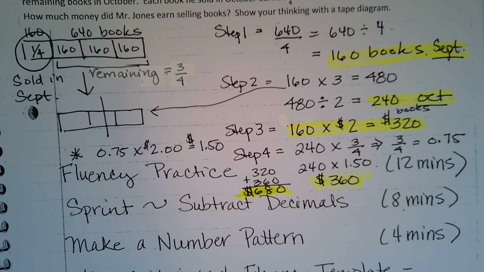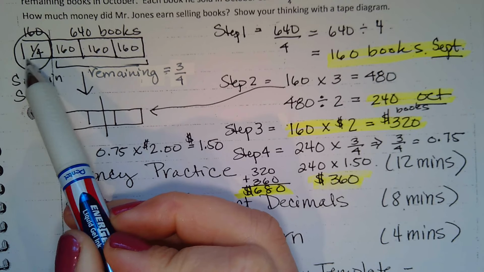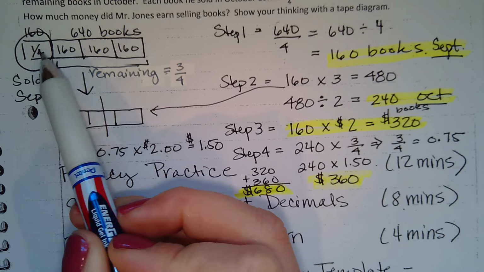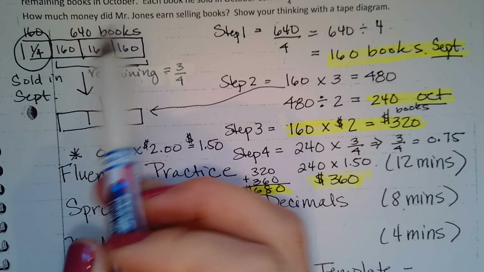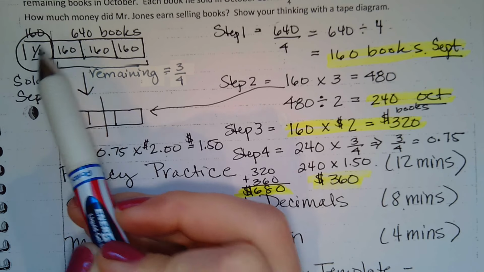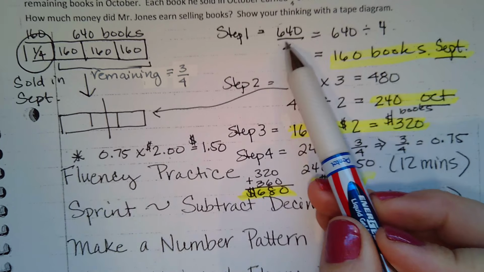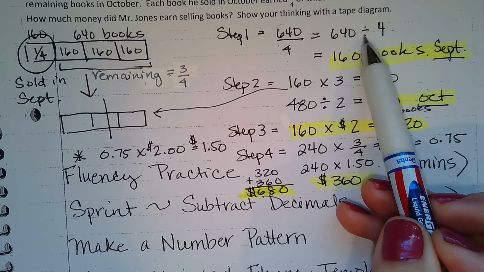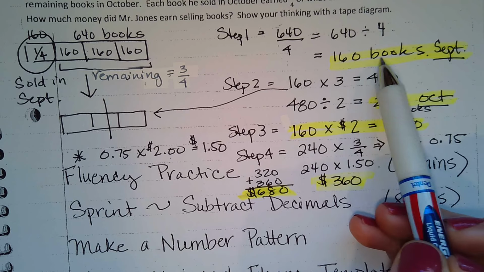Okay, so I used a tape diagram because it says show your thinking with a tape diagram. All right, so I started off with my tape diagram and I said 640 books. And he sold 1/4 of them. And 1/4 of those books, that's what I need to figure out. So step one, 640 divided by 4 is 160 books.